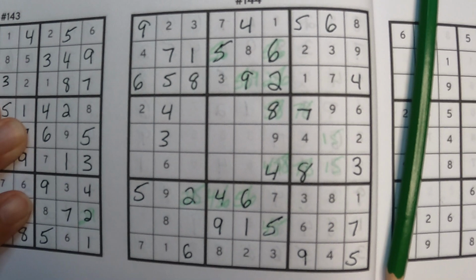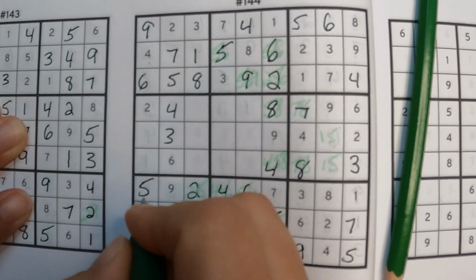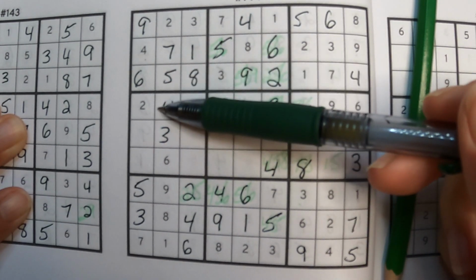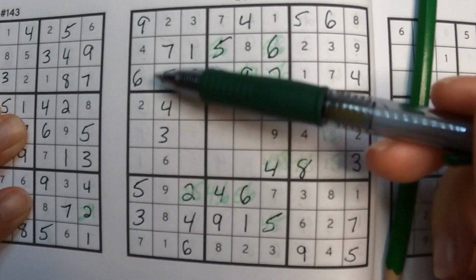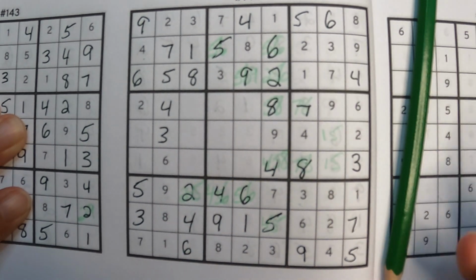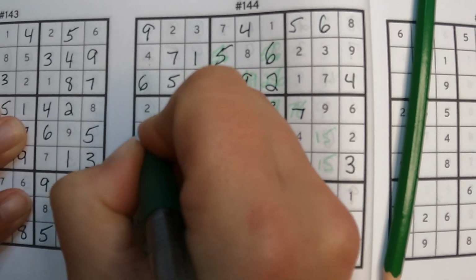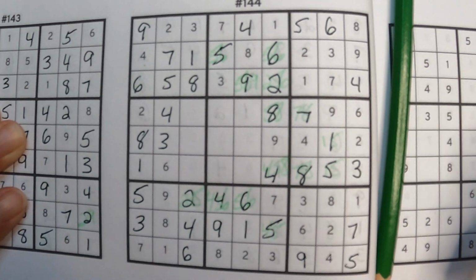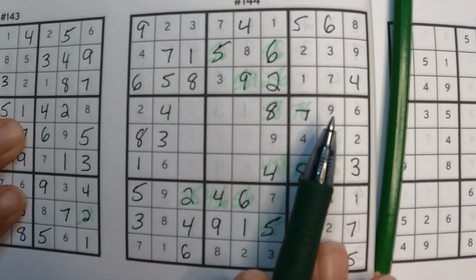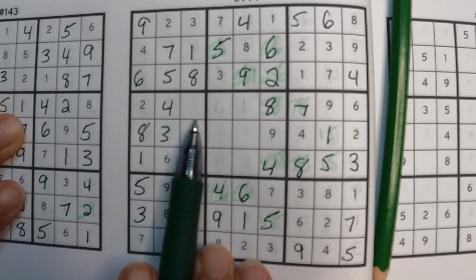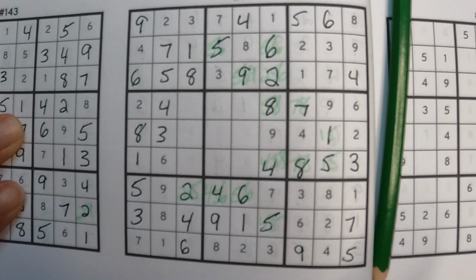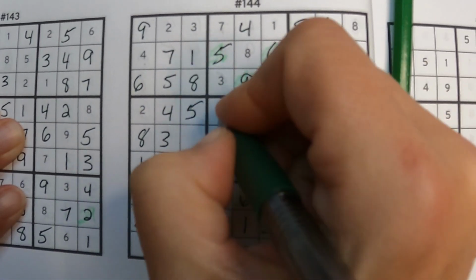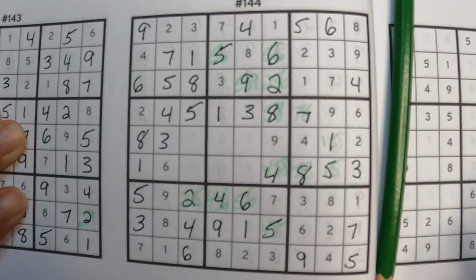For this box, looks like we're missing 3 and 4. We've got a 4 here. So 3, 4. For this column then, we're missing a 1 and an 8. We've got an 8 here. So 1, 8, and that 1 comes over here, makes this our 5, 1. For this row now, we're missing 1, 3, and 5. We've got a 1 and 3 here, so 5, 3 here, so 1, 3.